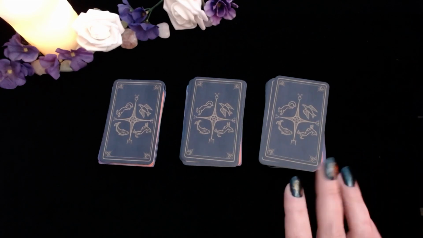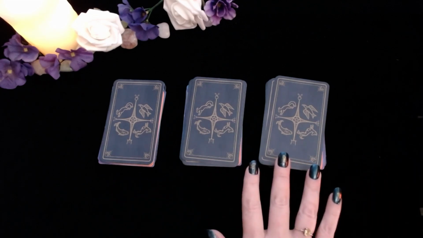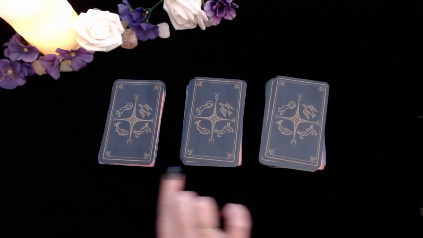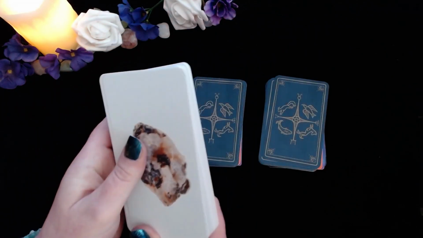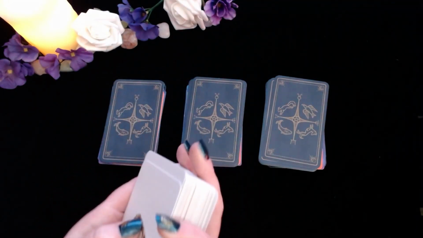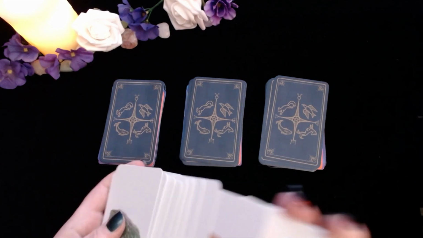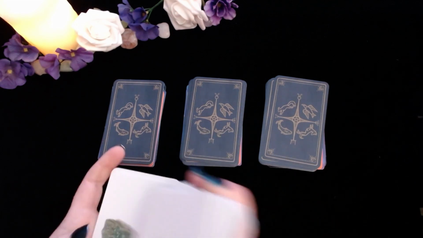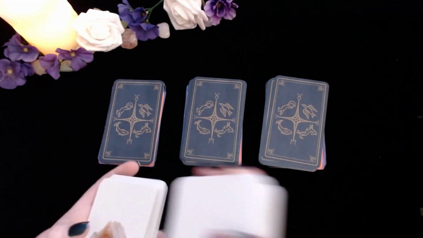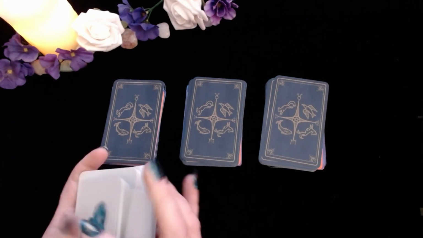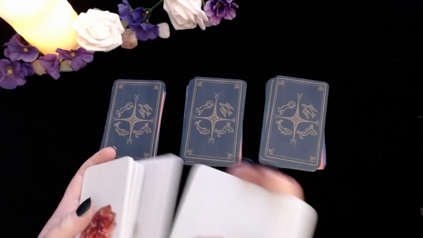Right, so I've got 3 piles of cards here. Group 1, Group 2, Group 3. And I've got the crystal deck, the stone deck. And I'm going to shuffle that and I'm going to pull 3 crystal cards, 1 for each pile for you to tune into to help you pick a pile that's the reading that's relevant to you.